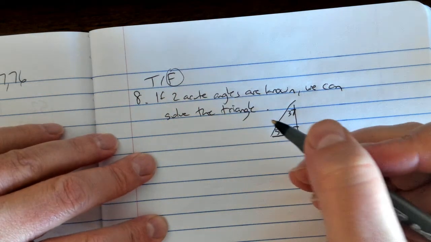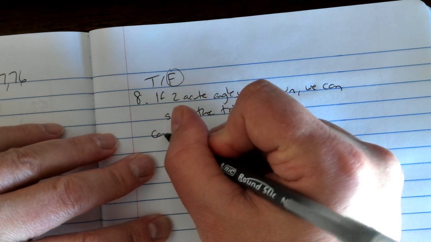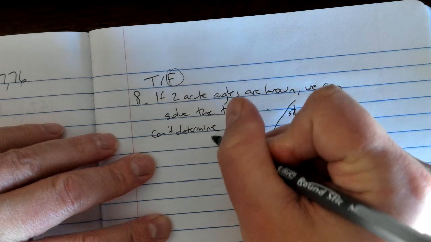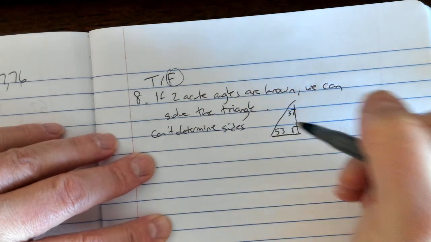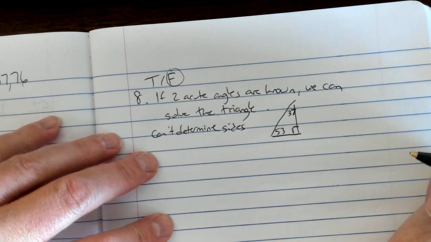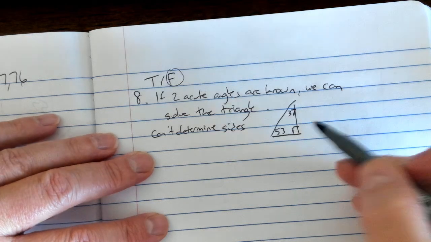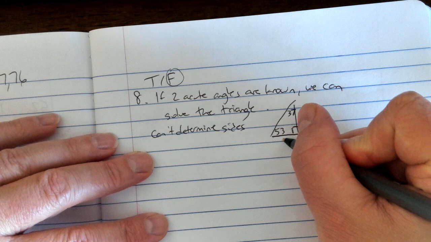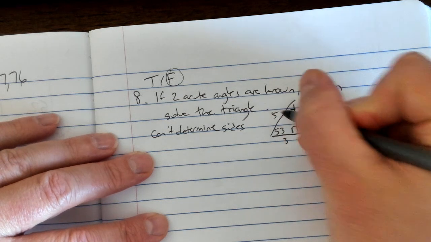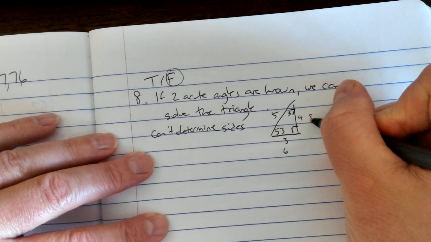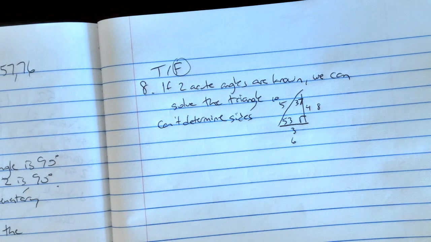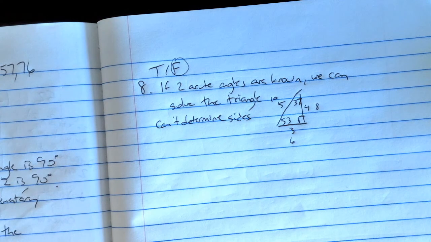You can't determine the sides. Because even if you do what we did before with knowing these numbers, 37, 53, and 90, it could have been a 3, 4, 5, it could have been a 6, 8, 10, any multiple. And so you can't just say whatever the sides are.